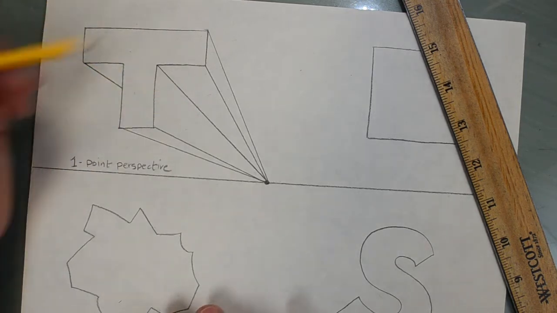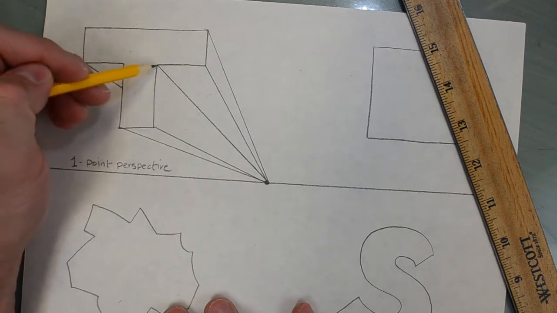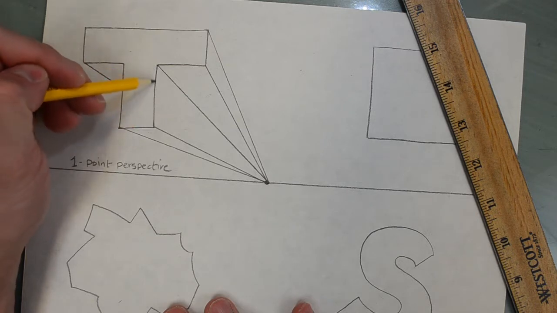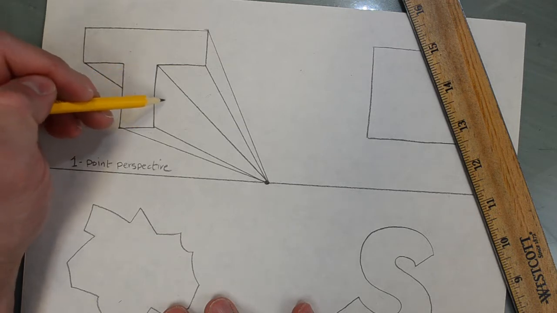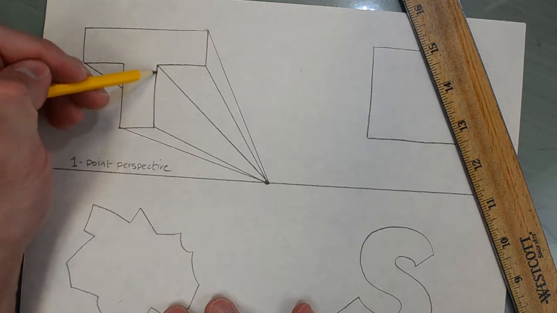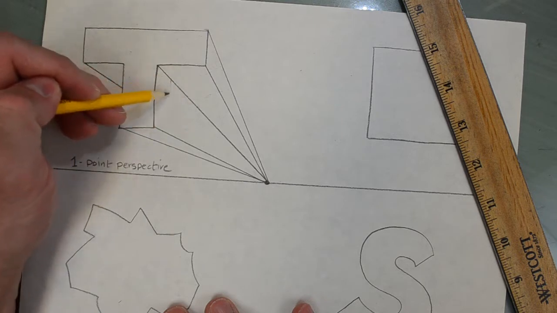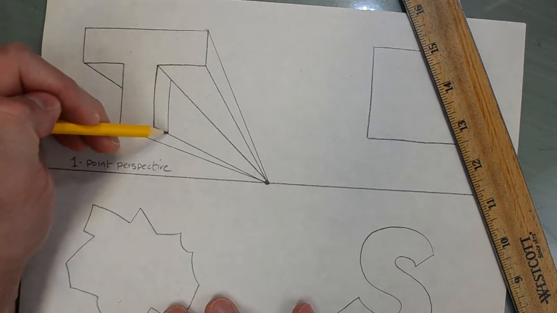So what I'm going to do now is between each one of these lines, I'm going to copy the line that's in the front. So this represents the front edge of the letter, and I need to draw the back edge of the letter that is pretty much a copy of this one. So I choose my spot, and then I make a line that's exactly the same.